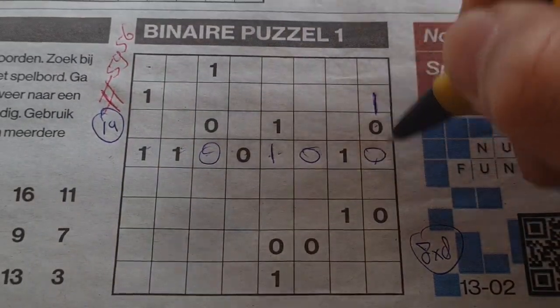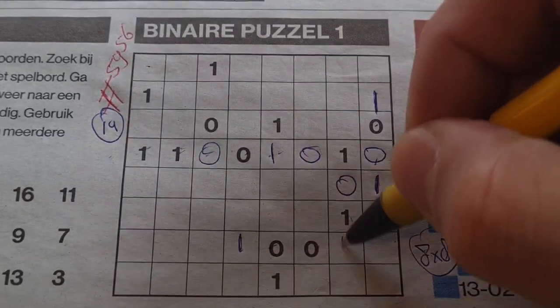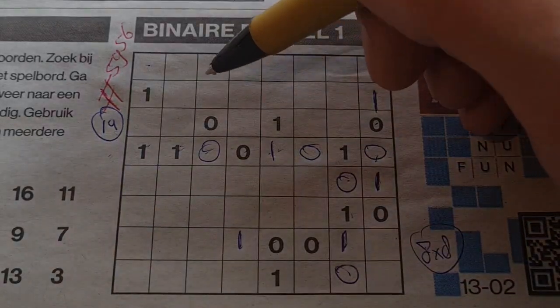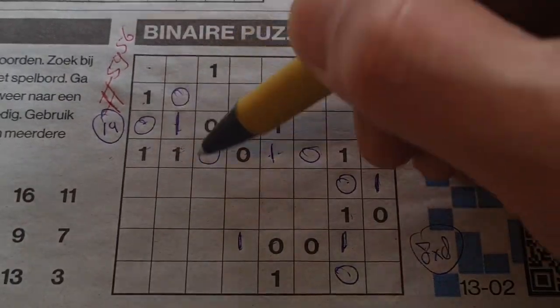Double O, here 1, there 1. Between two 1s comes an O. Double O, here 1, there 1. Double 1, here no, there no. Between two 1s comes an O. Between two O's comes a 1. Double 1, here no, there no.